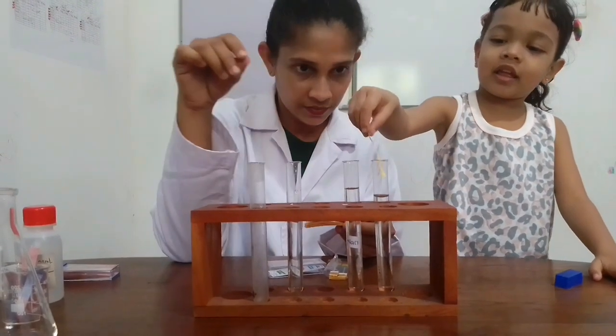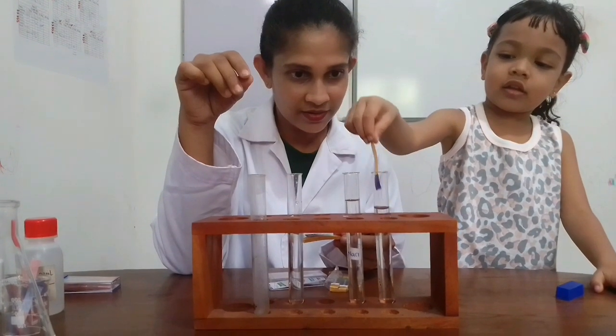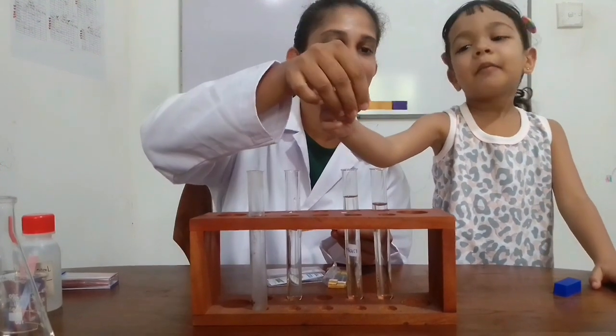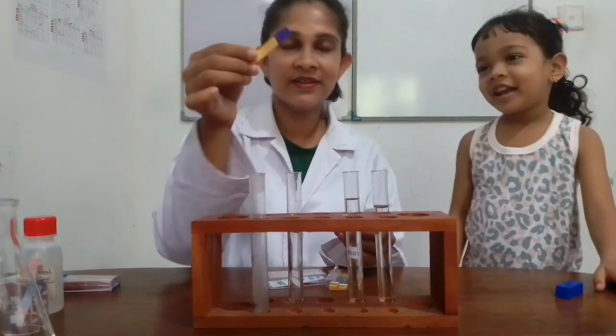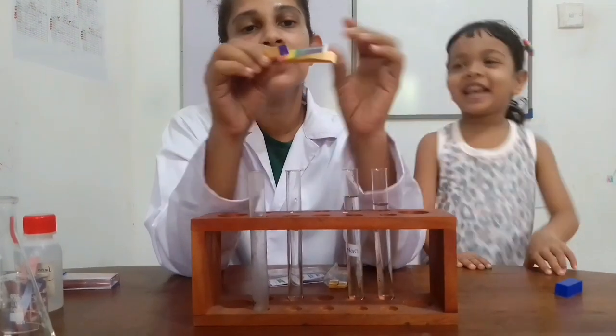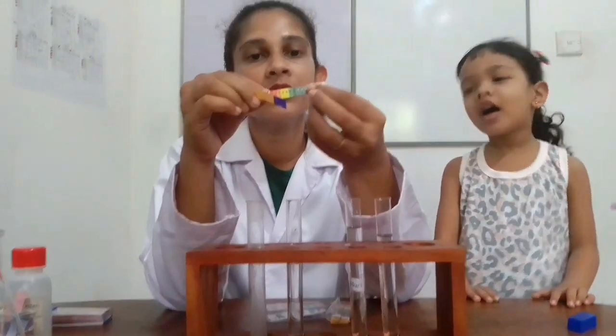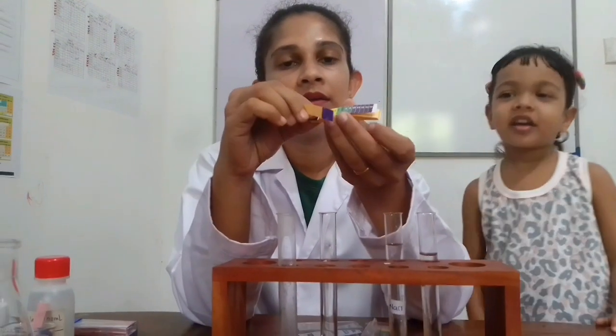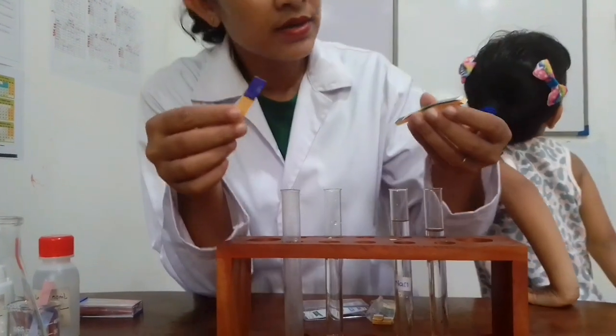Okay. Yes. The color changes into what color? Purple. Then we have to compare this color with the color code. Here, this is the color code.